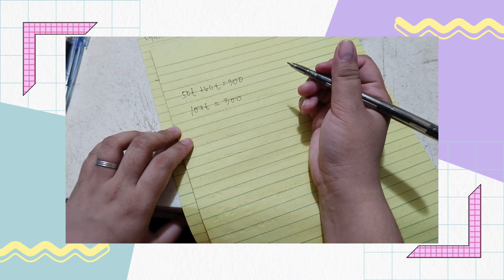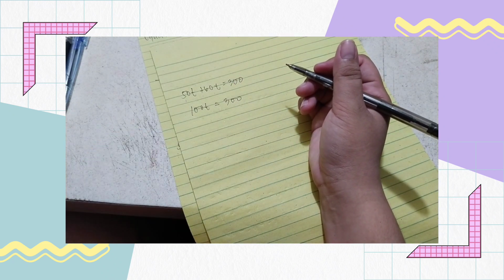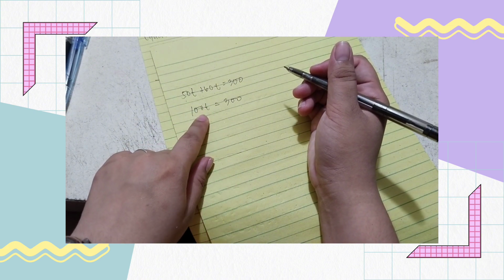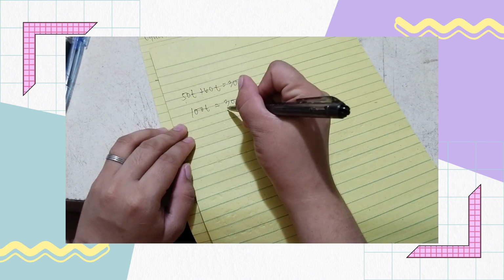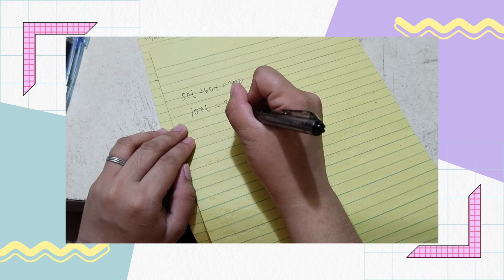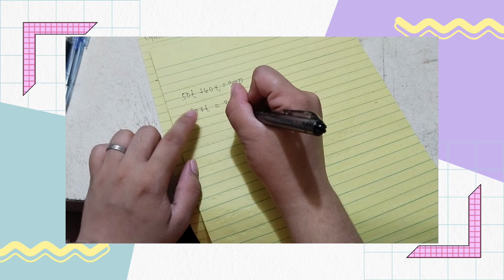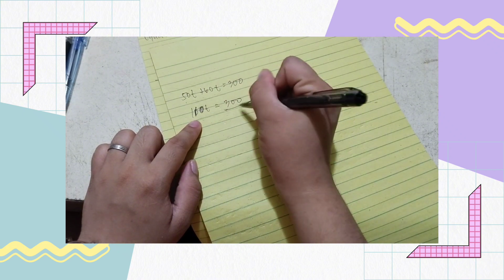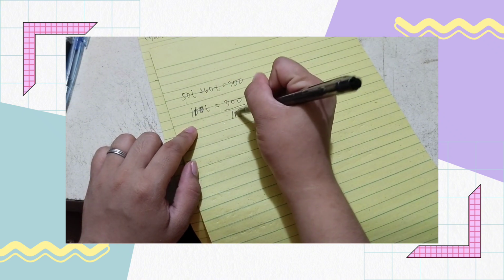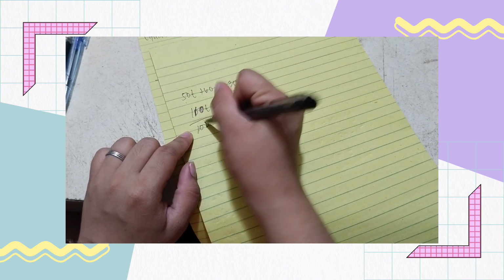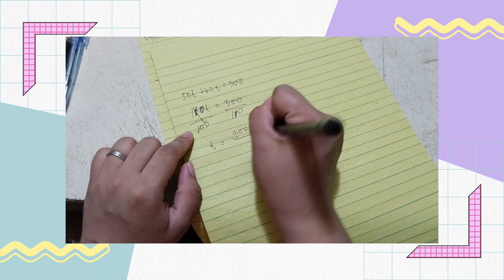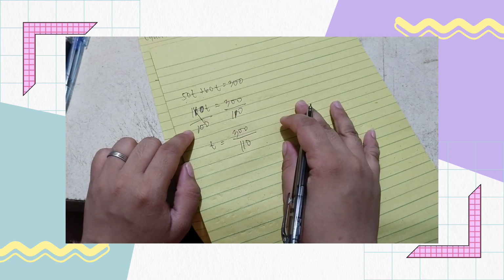To leave t alone, we have to divide both sides by 110, so this cancels out. T equals 300 over 110.